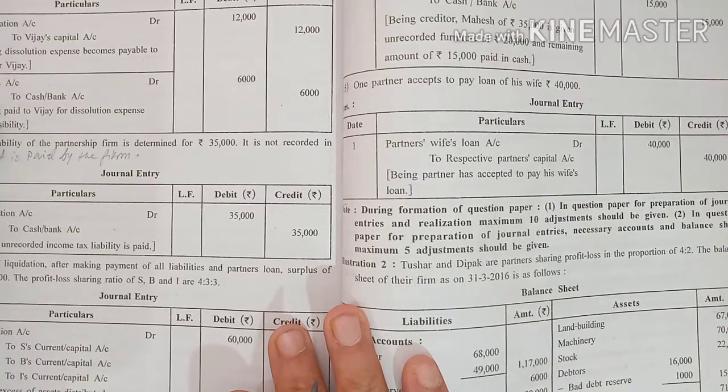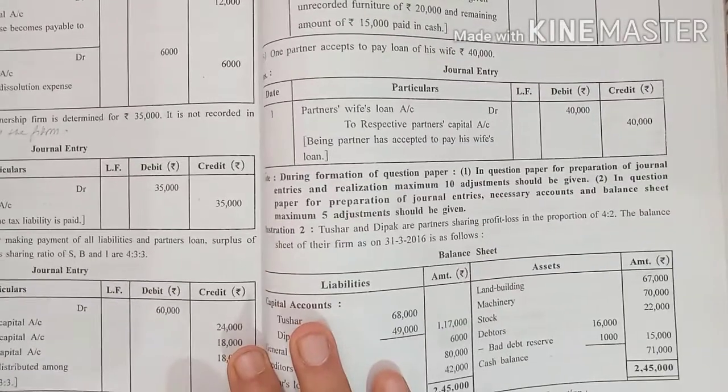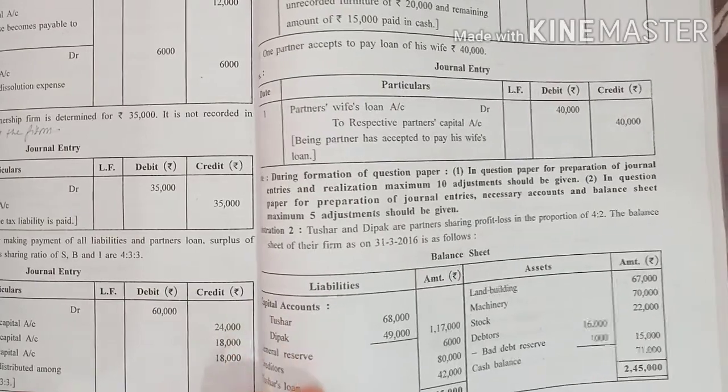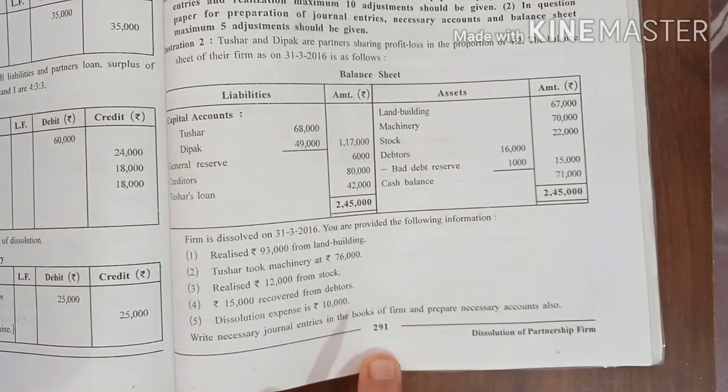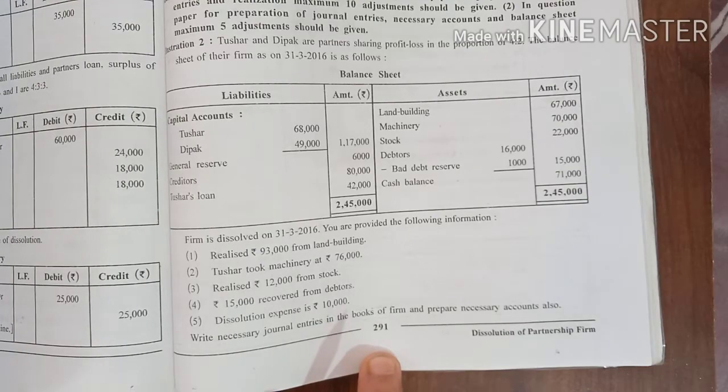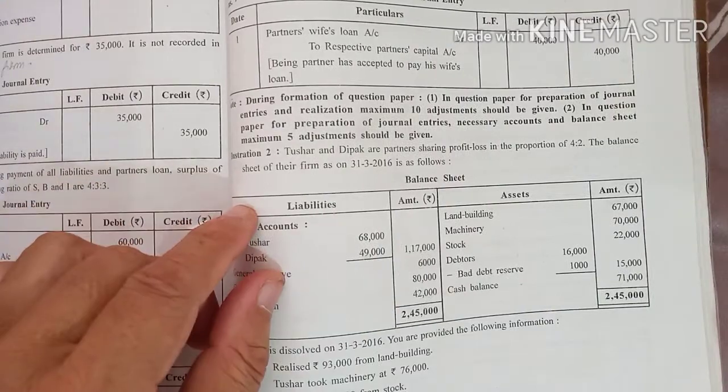In this video, one long type of question I want to show you from your textbook, page number 291. I repeat, page number 291, illustration number 2.